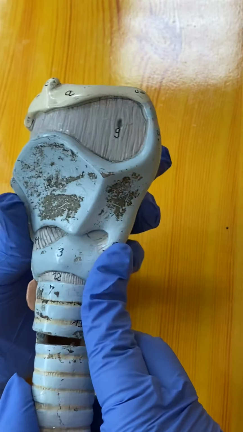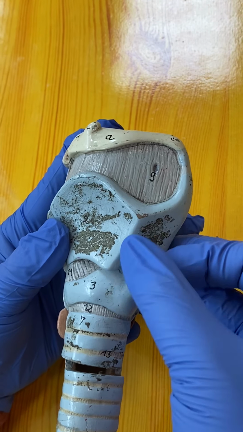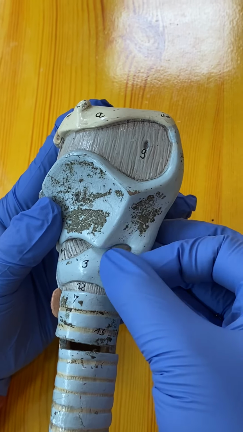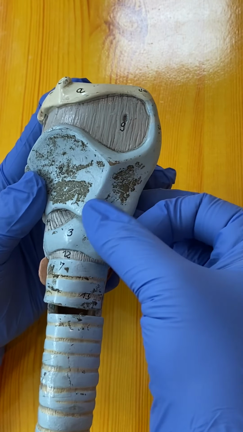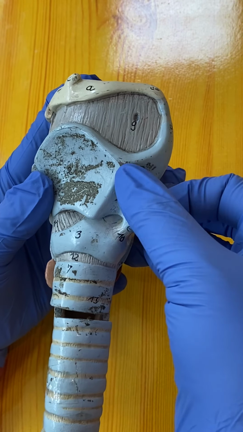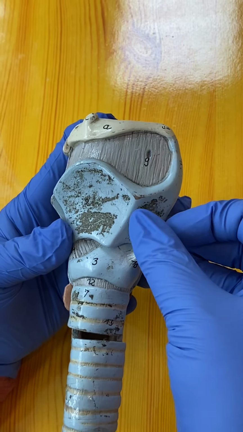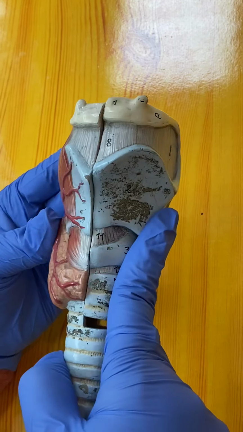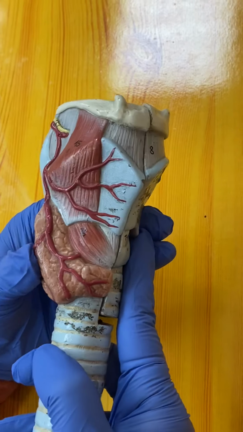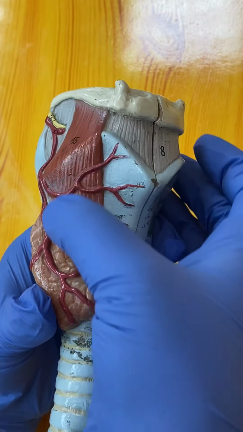Now again on the side you have this oblique line. The oblique line will give attachment to different muscles like the inferior constrictors of the pharynx. You will have the thyrohyoid. All these muscles take origin from this oblique line. Now turning to the lateral side again, this is how you will see the thyrohyoid muscle.